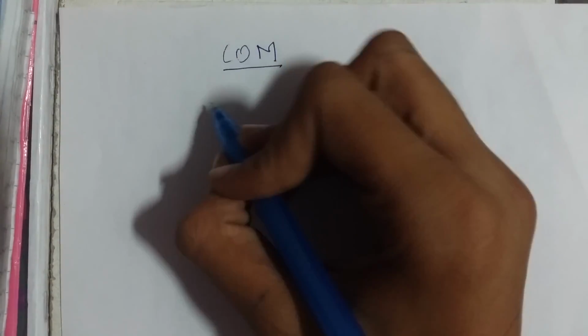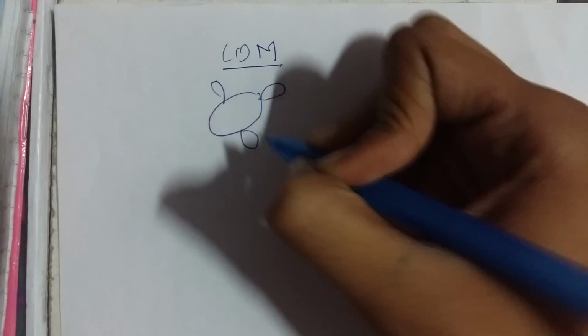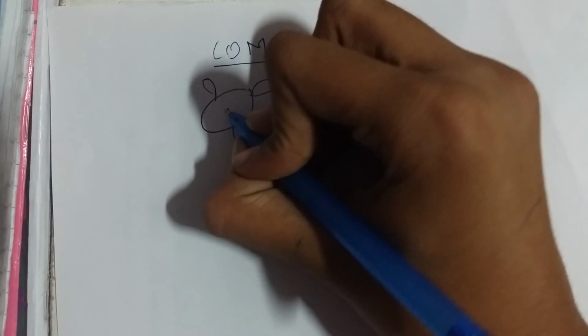Center of mass is a point where gravity acts at a very high extent compared to any other point on the object. Let us take an example of a whale. Don't look at my diagram, it's not that good, but this is a whale and let us assume a center of mass here somewhere.